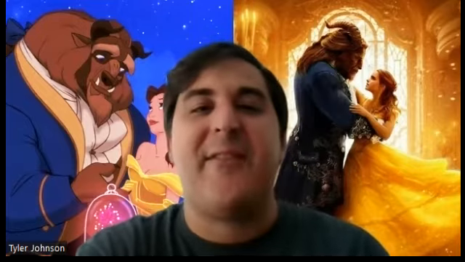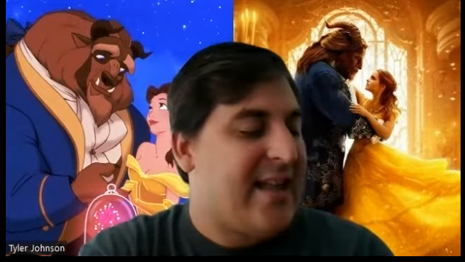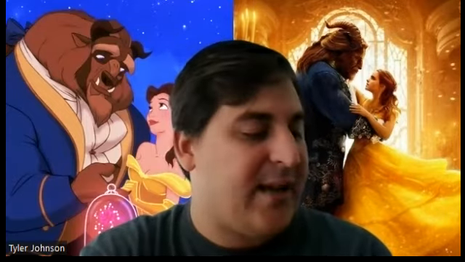We also have the characters of Lumiere and Cogsworth, which I just want to briefly mention. I love the voice actors they had for Lumiere and Cogsworth. Cogsworth was played by Ian McKellen, who plays Gandalf in the Lord of the Rings and the Hobbit movies, and I love Gandalf.